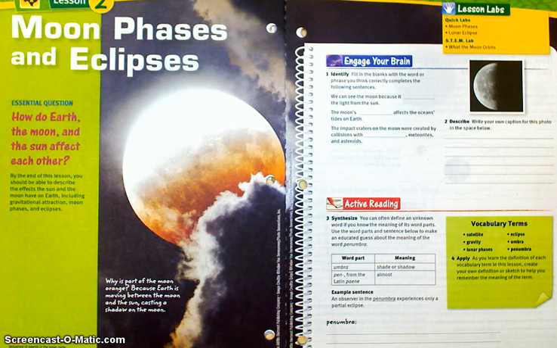Real quickly, if you will look at page 235. Fill in the blanks with the word or phrase you think correctly completes the following sentences. We can see the moon because it reflects the light from the sun. The moon's gravity affects the ocean tides on Earth. The impact craters on the moon were created by collisions with comets, meteorites, and asteroids.